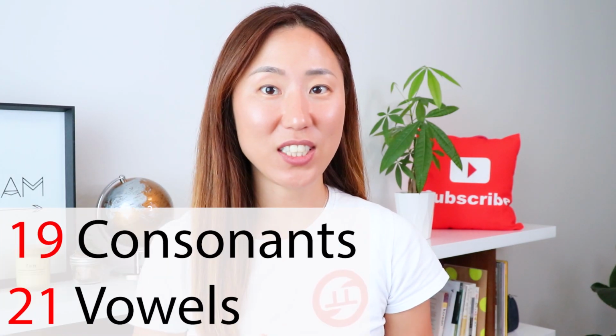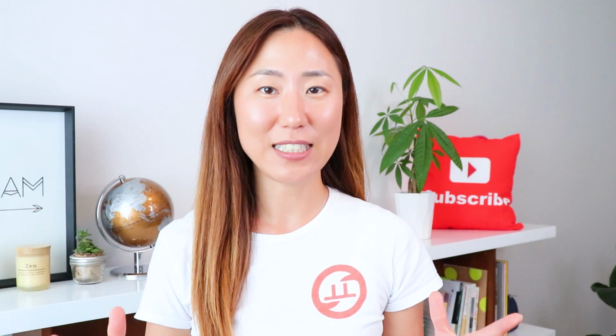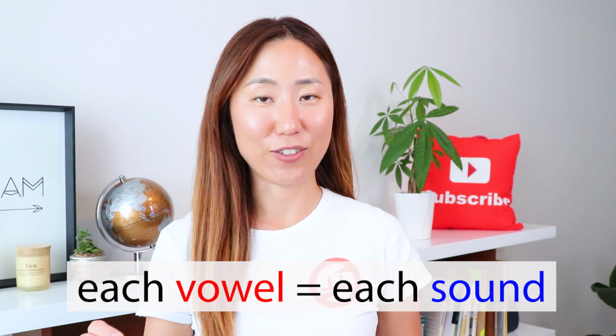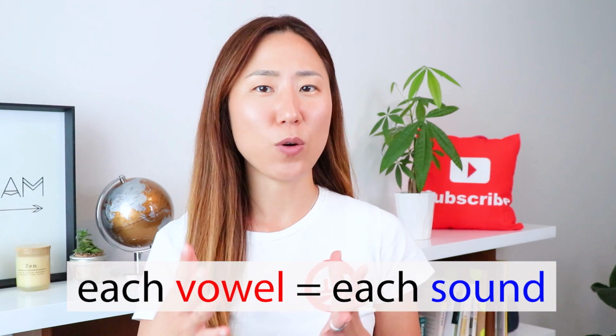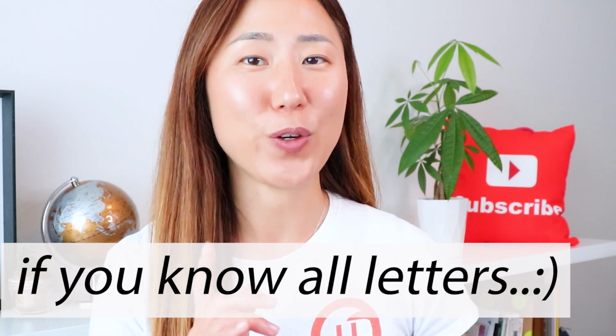So we have the Korean alphabet, 19 consonants and 21 vowels. The reason why we have so many vowels is that we have an individual vowel for each distinctive sound. It may be a little overwhelming to understand all the vowels at first, but here is the good news. If you know all the vowels, you can pretty much read any Korean words, even if you don't know what it means. And in order to read consonants and vowels as a syllable, you need to understand vowels first.